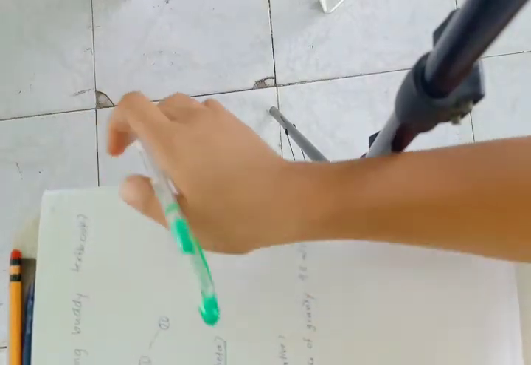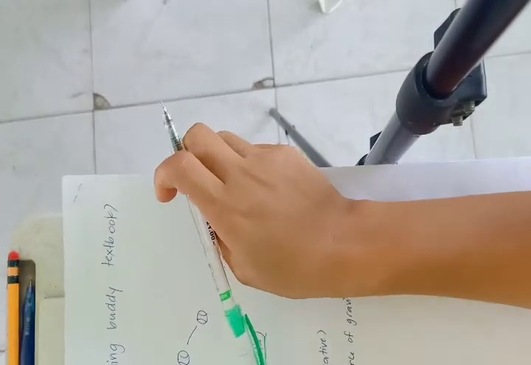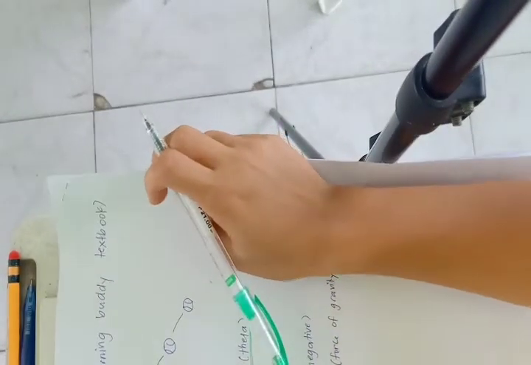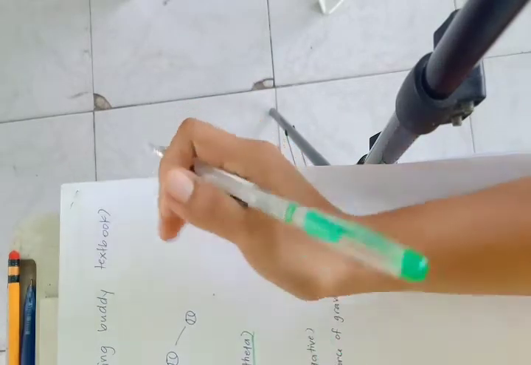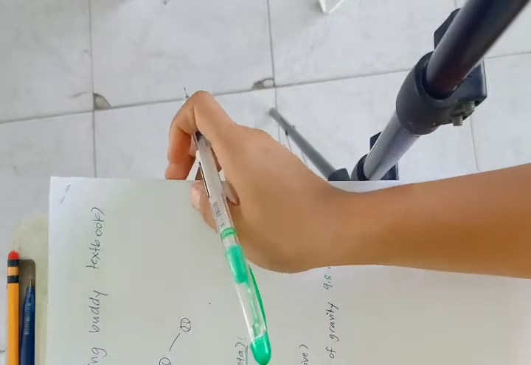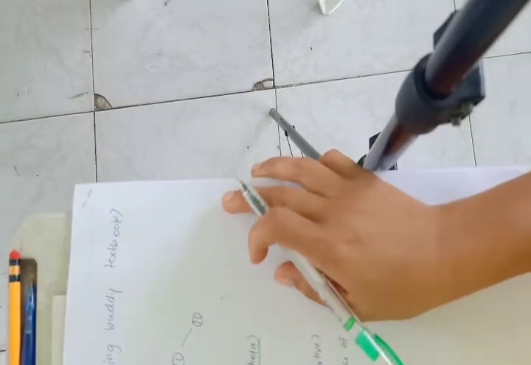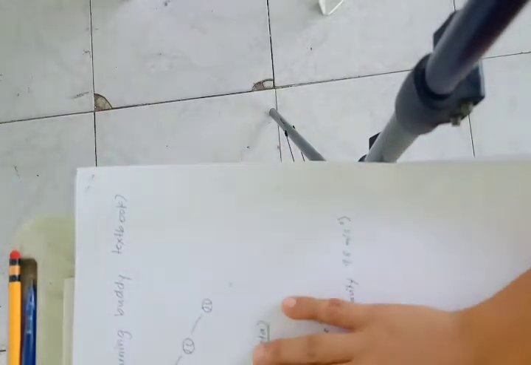I have here a somewhat short discussion with regards to our topic, projectile motion. So kindly refer to your My Learning Body textbook on page 180. You can see there a figure.